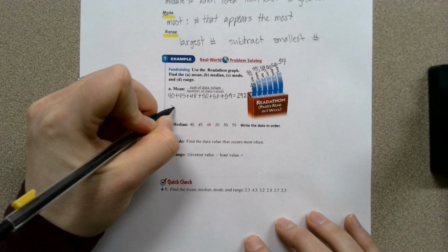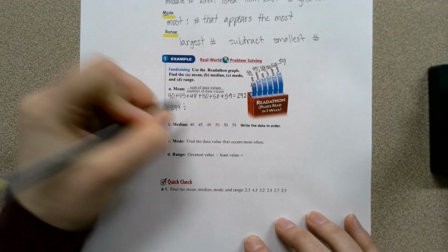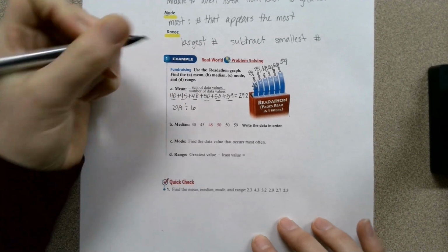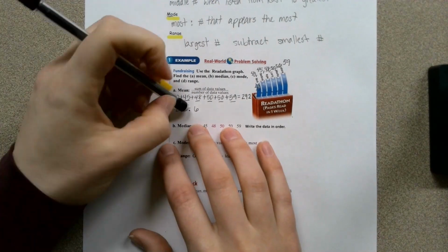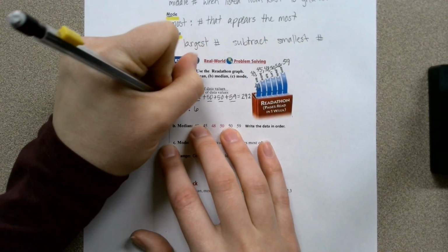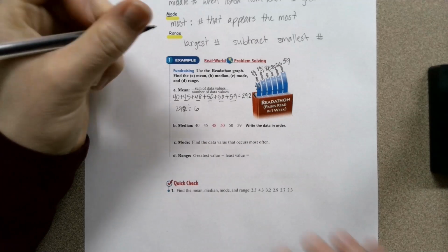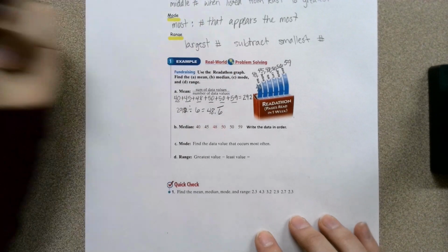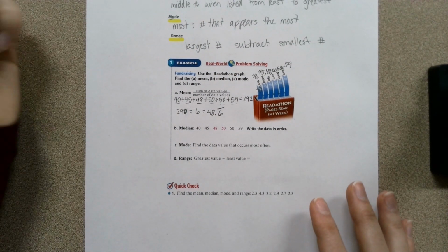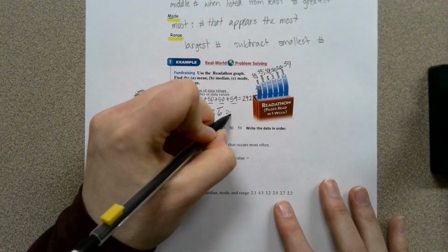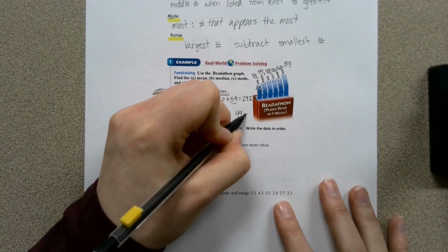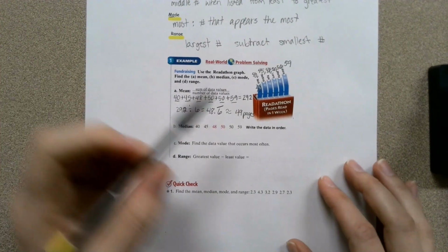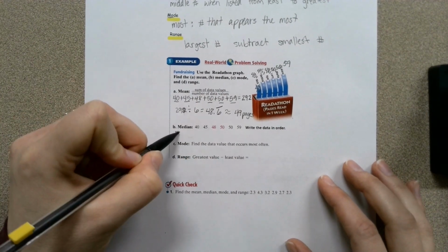So then what we do is we take 292 and divide it by how many numbers we had. We have 1, 2, 3, 4, 5, 6 numbers. So we're going to divide that by 6. And we get 48.6 repeating. So really, we would round that to about 49 pages. That's the mean.